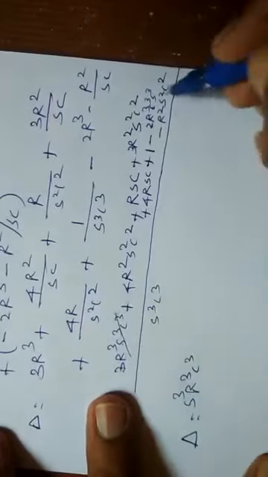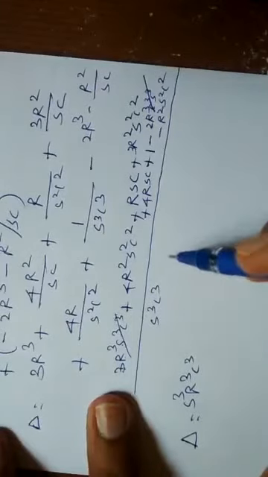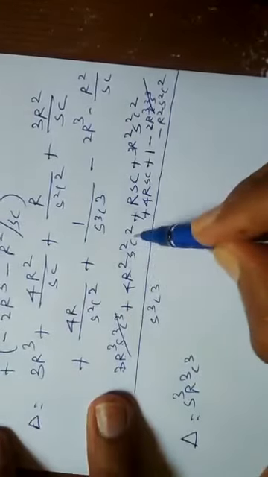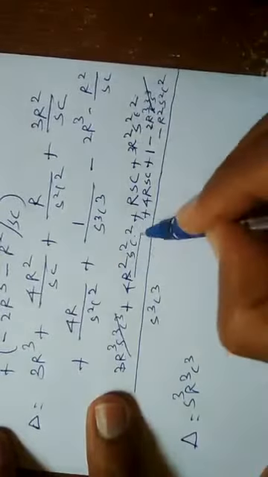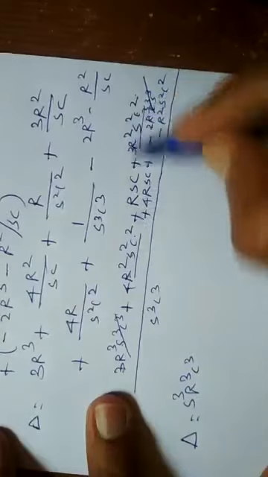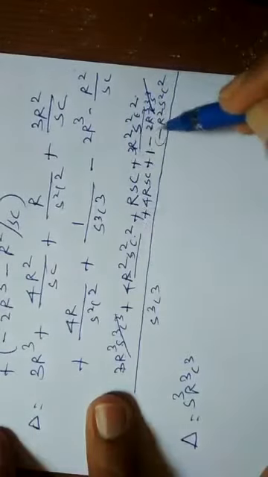So after replacing these two terms, similarly we'll be having 4r squared s squared c squared plus 3r squared s squared c squared. So if you consider these two, it will be 7 s squared r squared c squared. Here 1 r squared c squared s squared, it is in the minus.